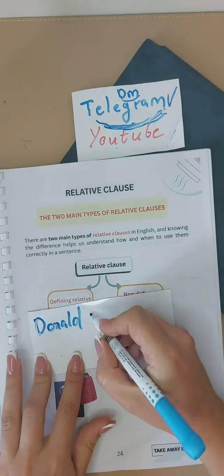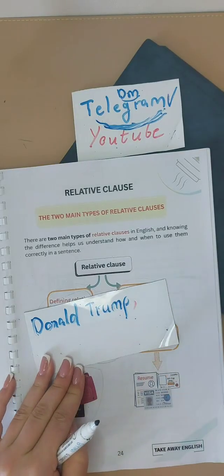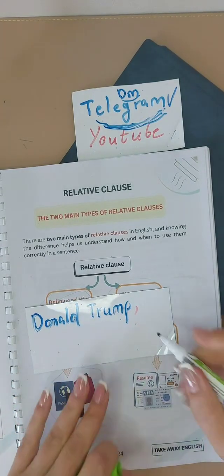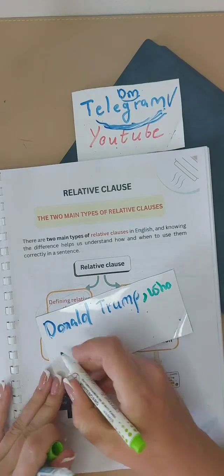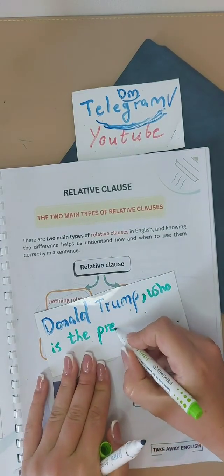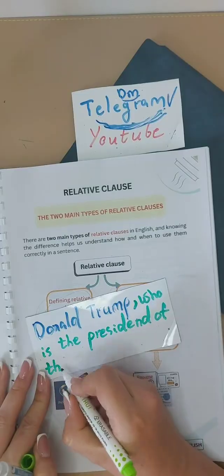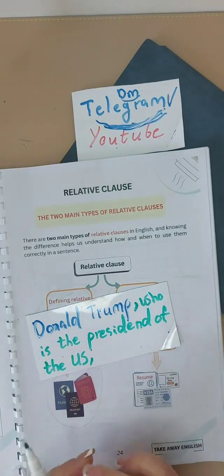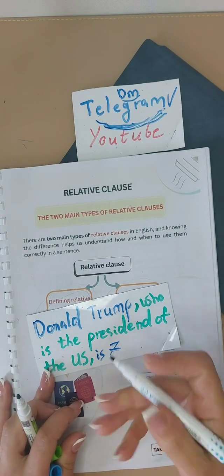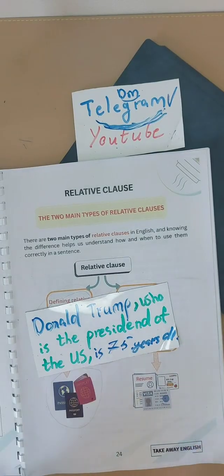Donald Trump, who is the president of the US, is 70, or I don't know, how old is he? 70, 75, I don't know. Is 75 years old, okay?